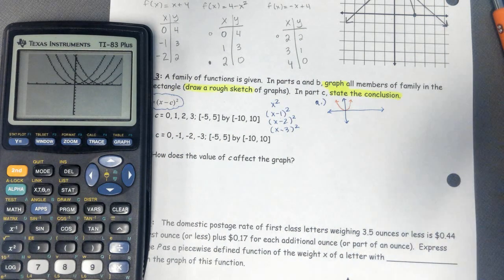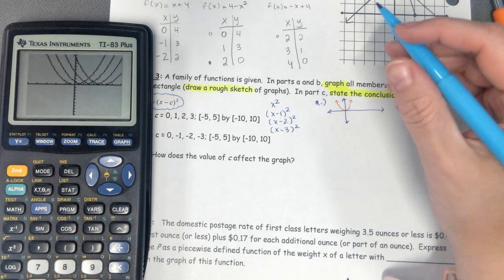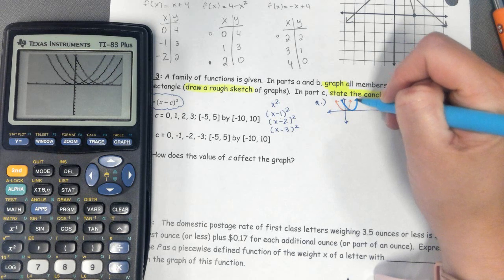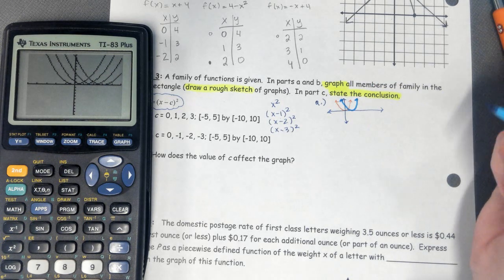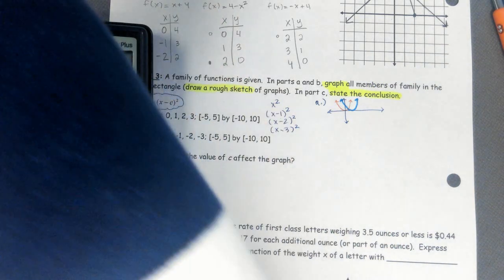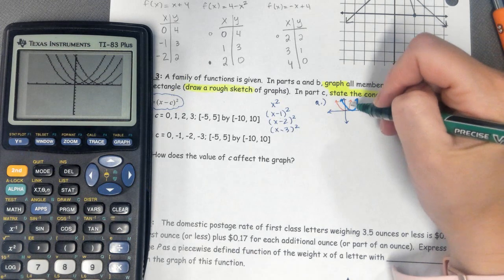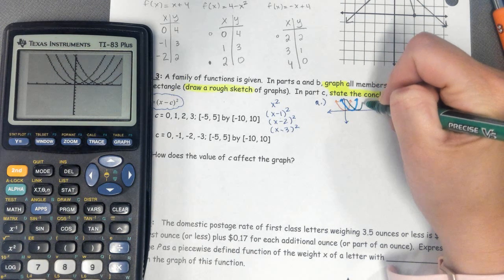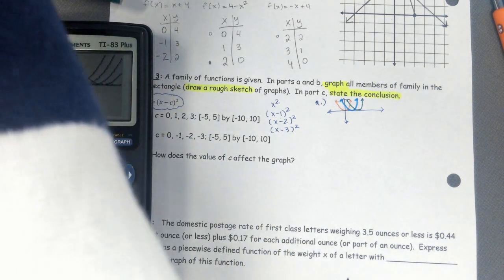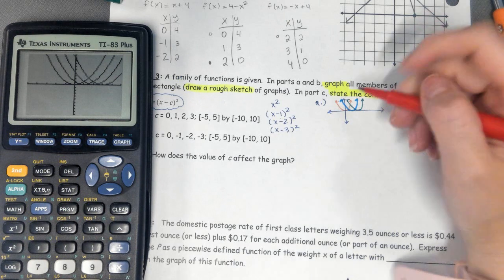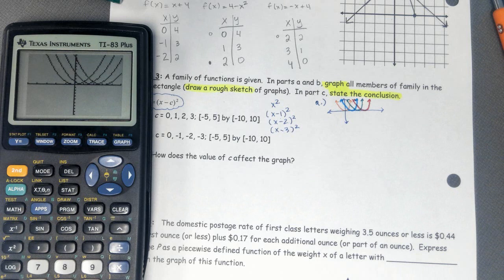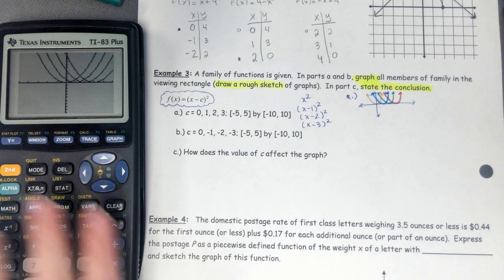Then we have the x minus 1. So where is the x-intercept for that one? Where's the x-intercept for this one? 1. Then you have the x-intercept for 2. Then you have it for 3. Doesn't that look beautiful?